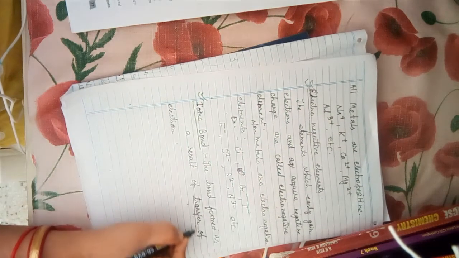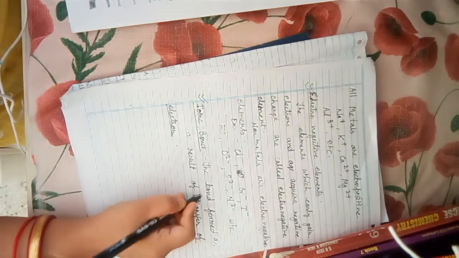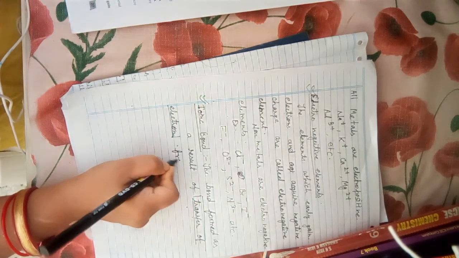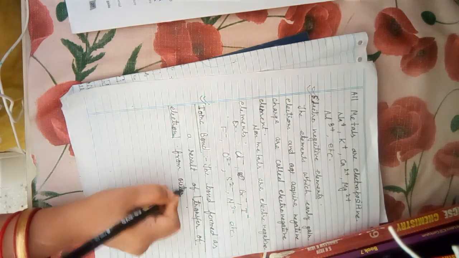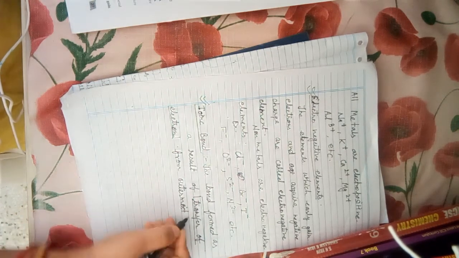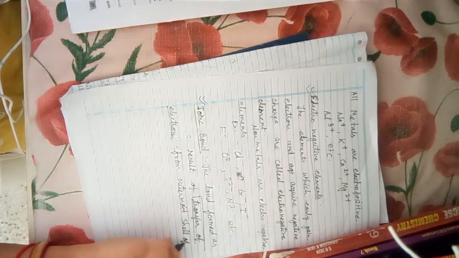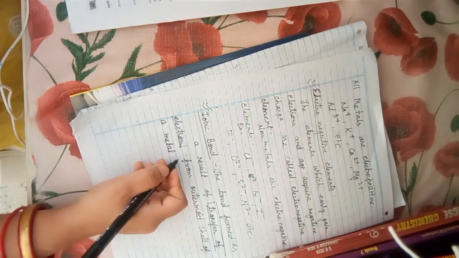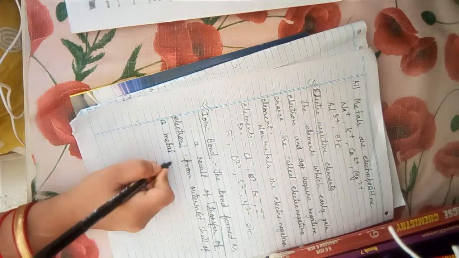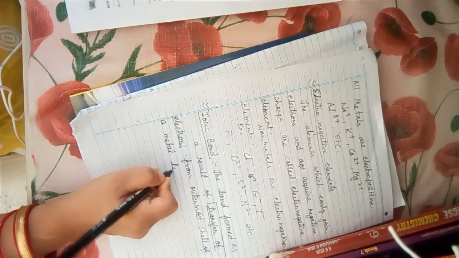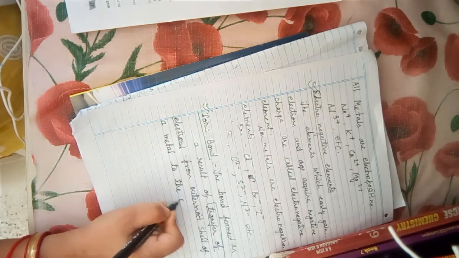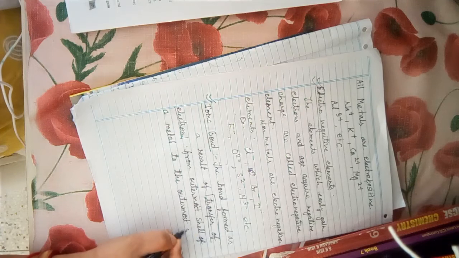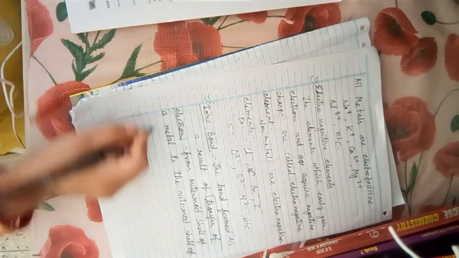So what is an ionic bond? It is formed by a transfer of electron, important, from the outermost shell of a metal to the outermost shell of a non-metal.